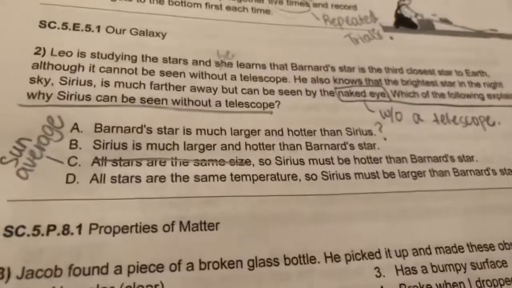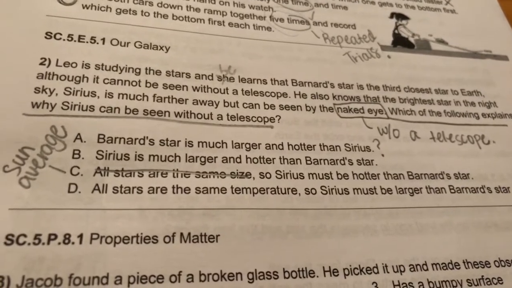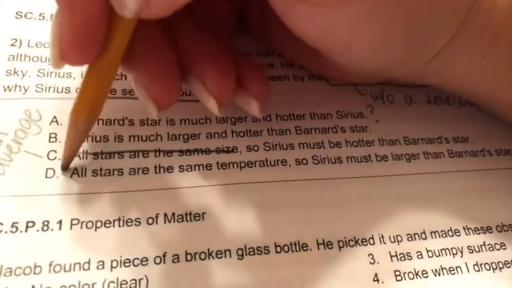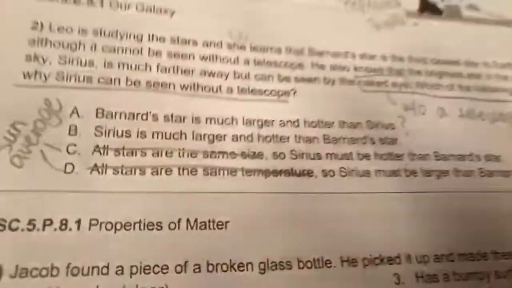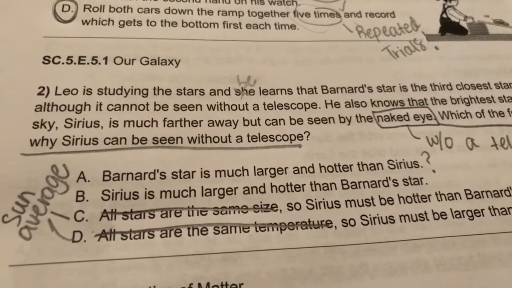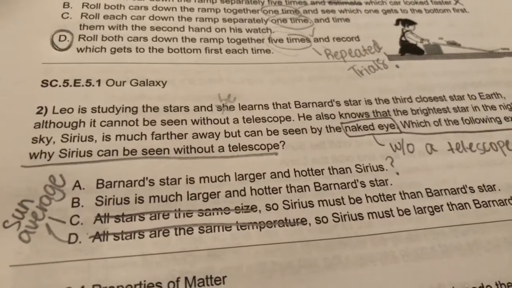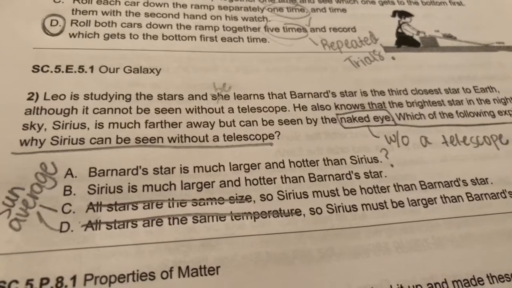There are stars larger and smaller than the sun. All stars are the same temperature, so Sirius must be larger than Bernard's star. I don't like that they're all the same temperature because the sun is average, so there are stars that are bigger and brighter, but let's reread here. He's studying the stars and he learns that Bernard's star is the 3rd closest star to Earth, although it cannot be seen without a telescope.